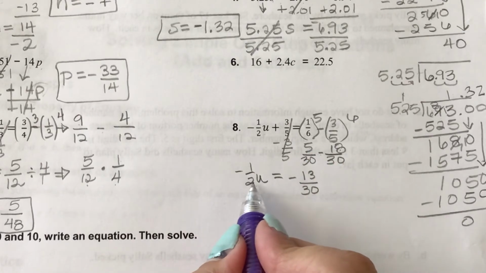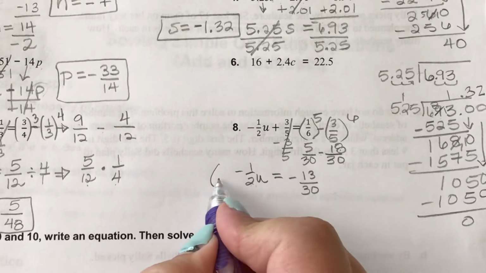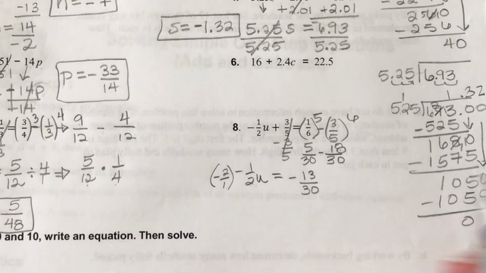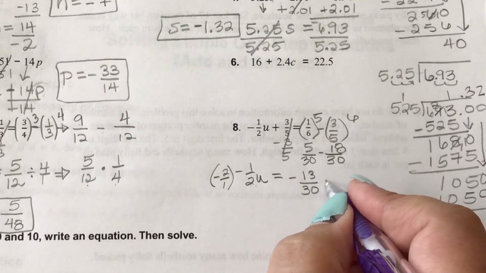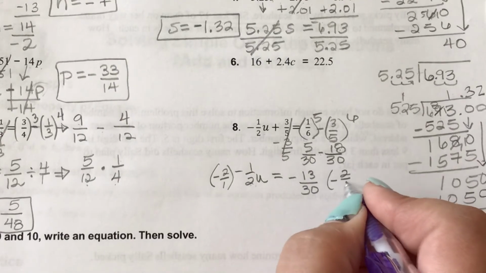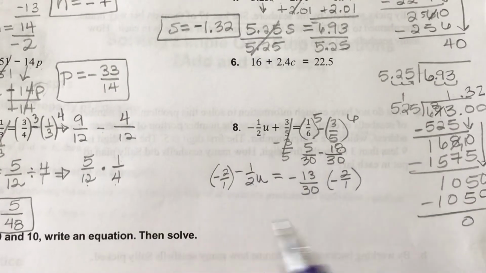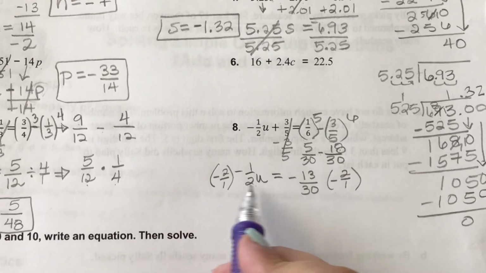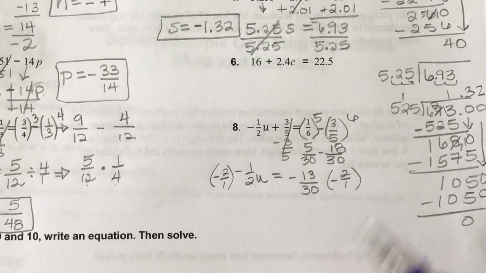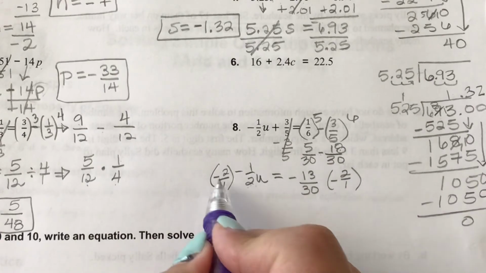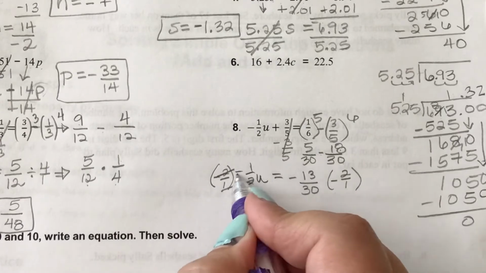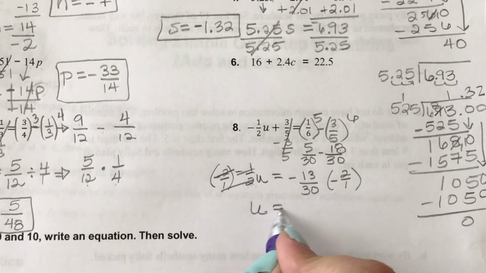And then again, if I'm multiplying by this, we don't actually divide by fractions. Instead, we multiply by their reciprocal. So there's that reciprocal again. I'm going to multiply both sides by the reciprocal of negative 1/2, which is negative 2 over 1. Notice I'm keeping the sign the same. In multiplication or division, we do not change the sign. I'm just flipping that fraction over, this all cancels out, and it just leaves u all by itself.